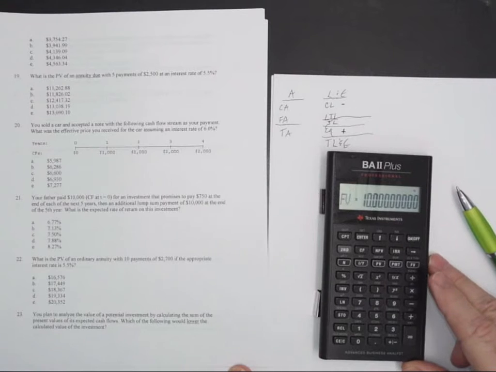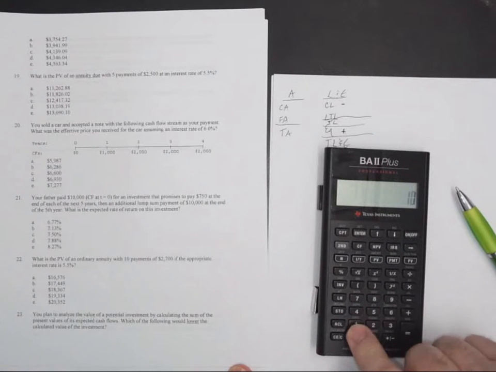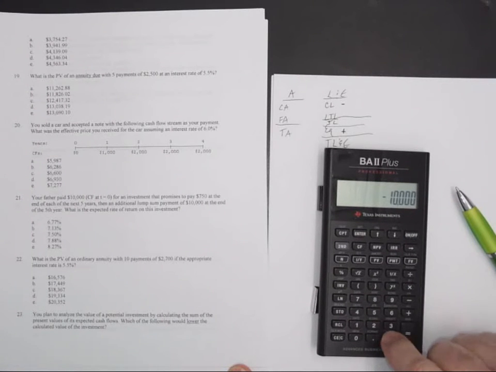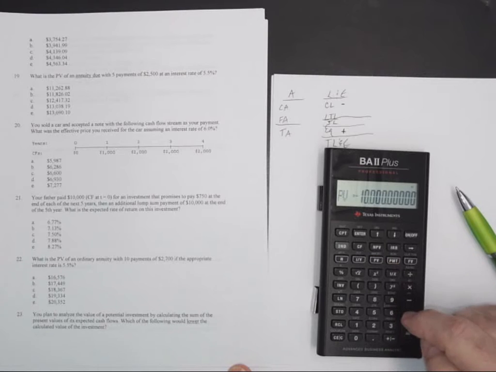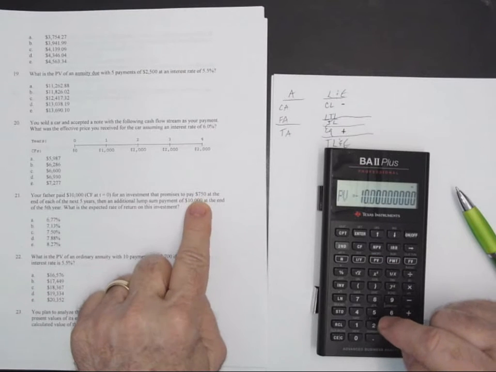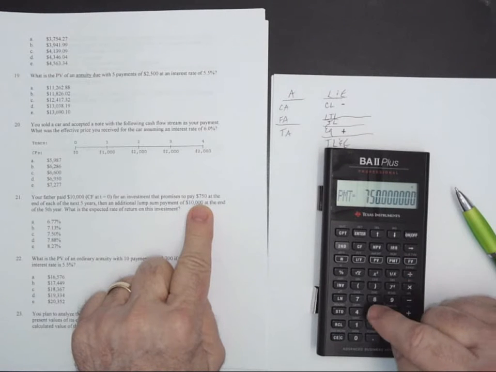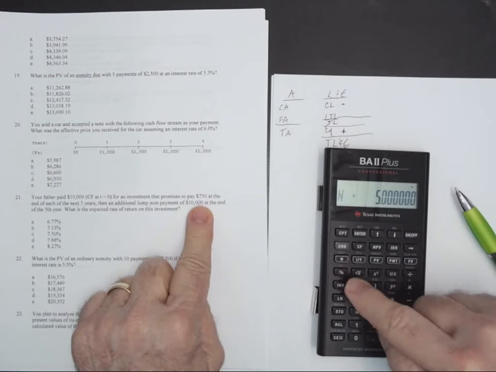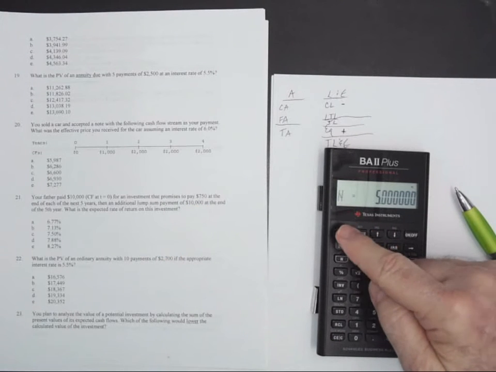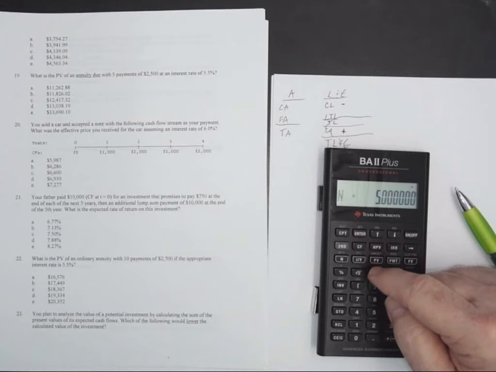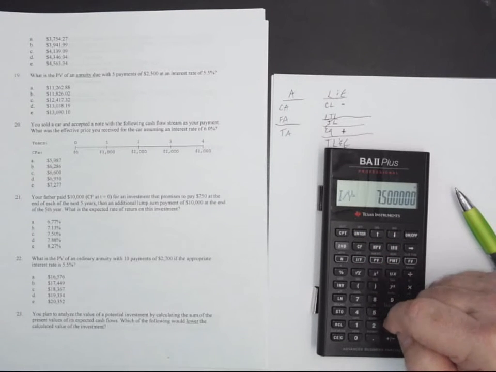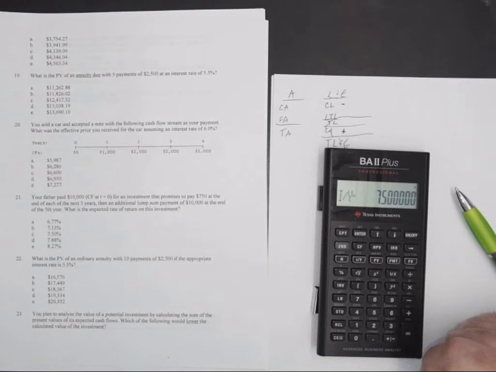10,000 is our future value. 10,000, change signs, as our present value. 750 as our payment, and 5 as our N. And now we can compute. Let's see, if I've done everything, compute I/Y, and it's 7.5%.